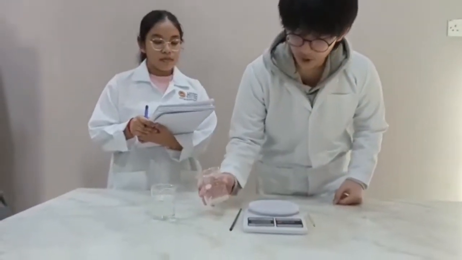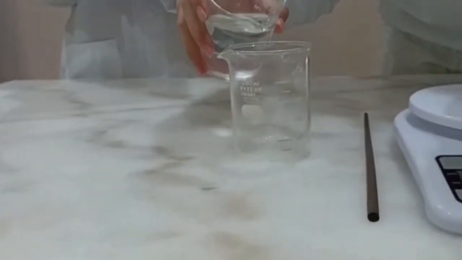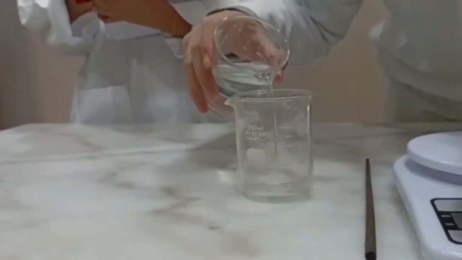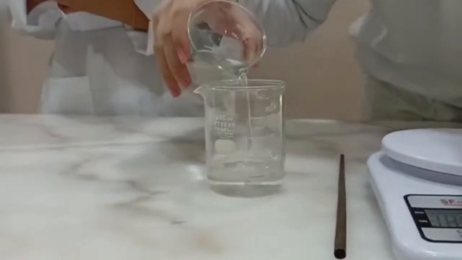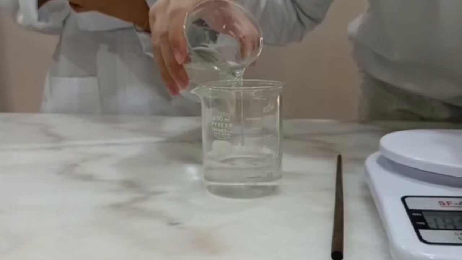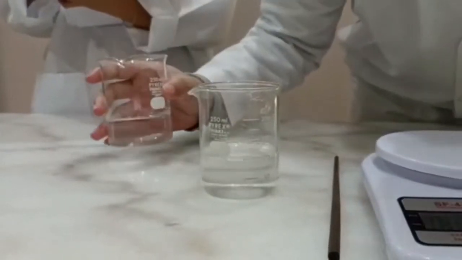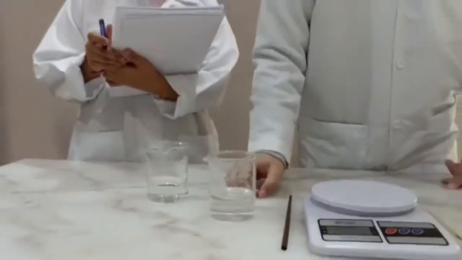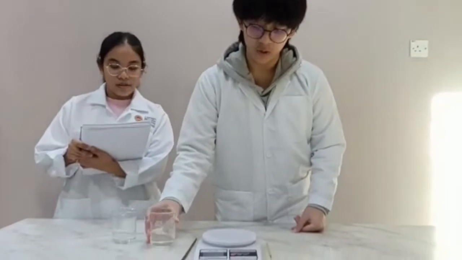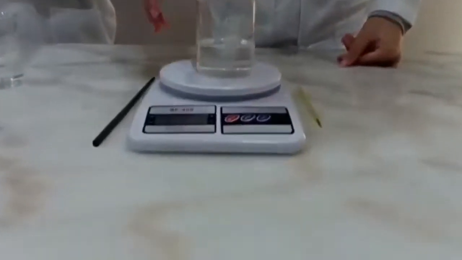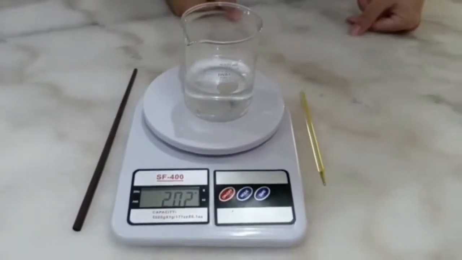Next, we're going to fill this empty beaker with 100 milliliters of tap water, slowly. Okay. Now we're going to measure this beaker again, the beaker with the 100 milliliters of tap water, and the mass is recorded as M2.